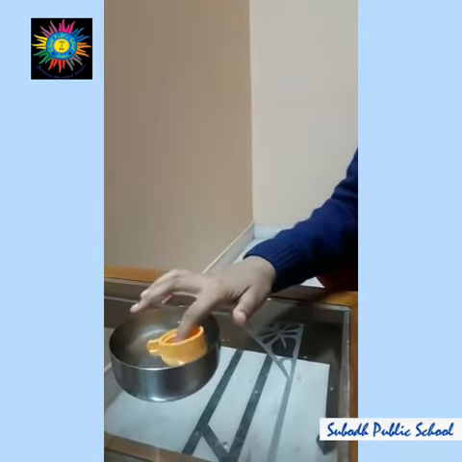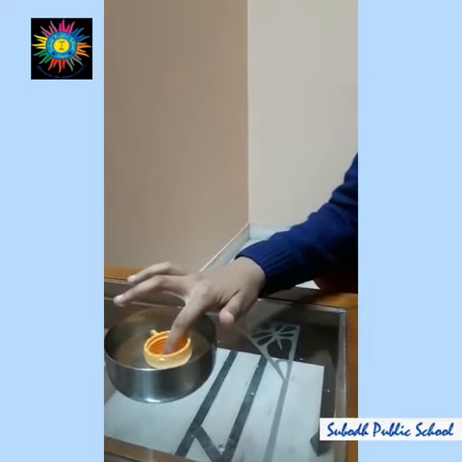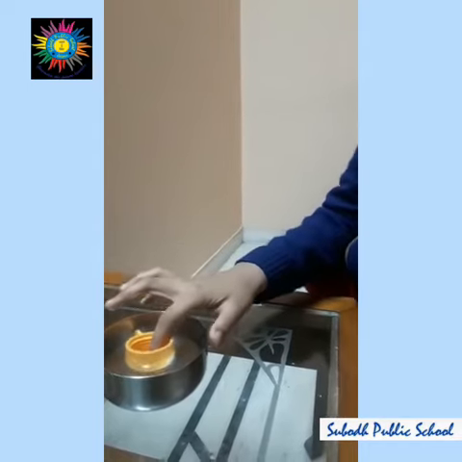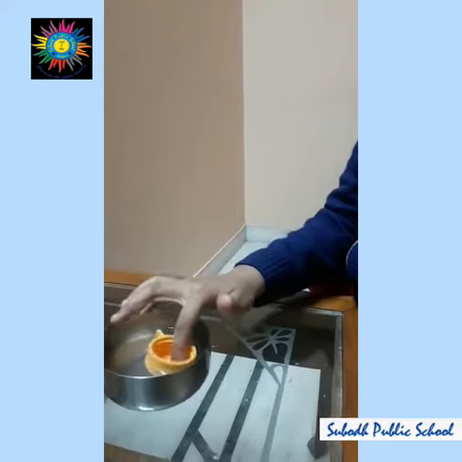When we try to push down a bottle cap into a bowl of water, it is the upward force exerted by water on any object that is dropped into the water. Thus it is called buoyant force.